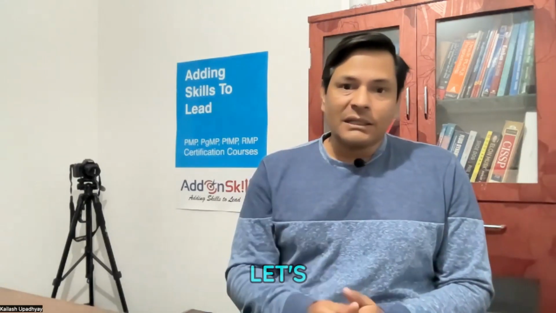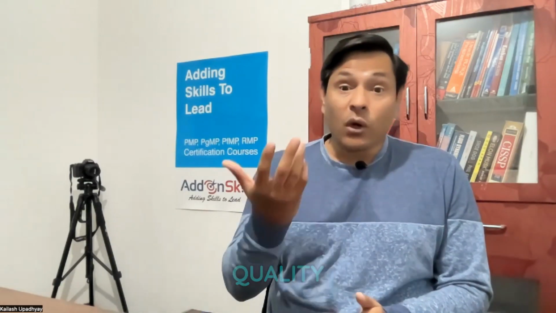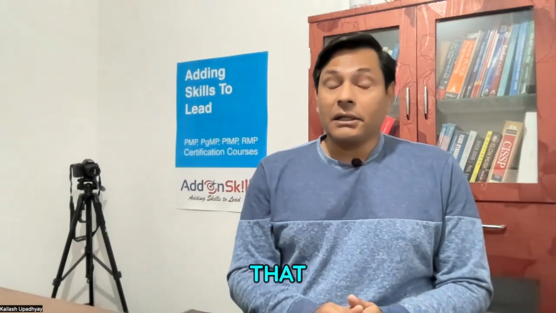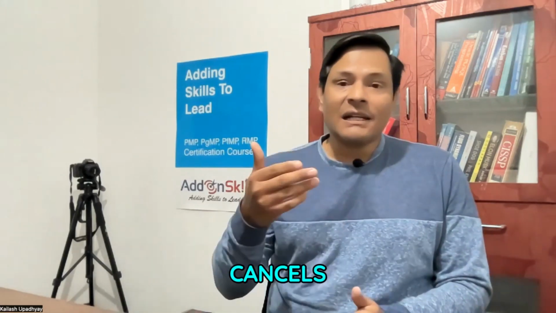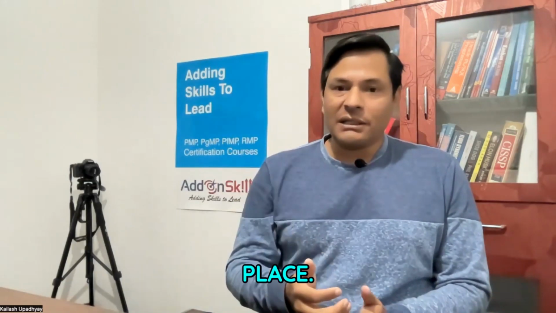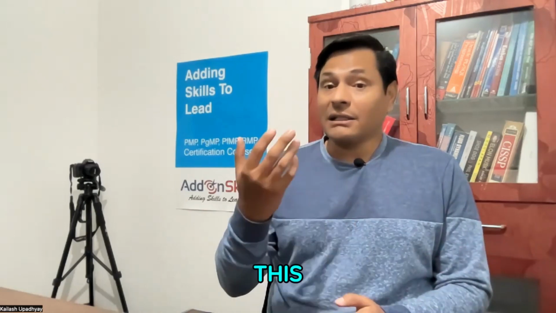Another component, let's say, is a very high resolution screen. Another component could be a very high quality microphone that cancels all the noise, even if you are making a call in a very crowded place. When you use the iPhone 16 microphone, the phone will eliminate all the surrounding noise.